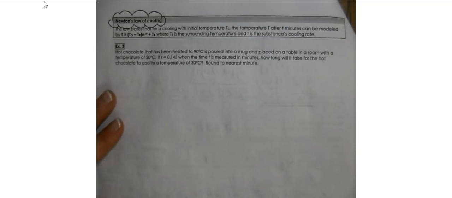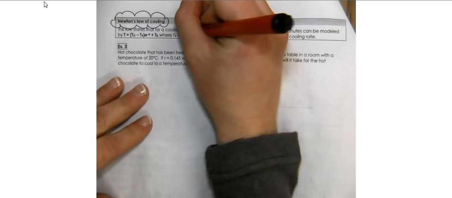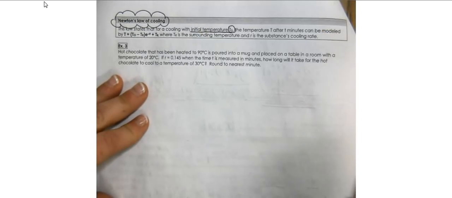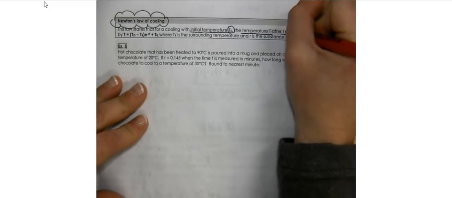Here we go. This law states that for a cooling with initial temperature of T sub 0, and that's capital T sub 0, the temperature, called capital T, after little t minutes can be modeled by T equals T sub 0 minus T sub r times e to the negative rt power minus T sub r, where T sub r is the surrounding room temperature, or surrounding temperature, and r is the substance cooling rate.